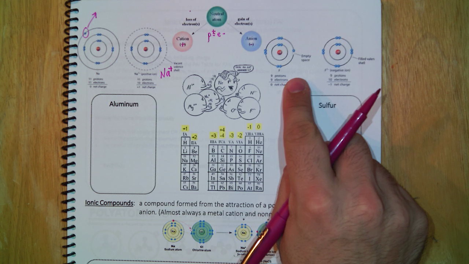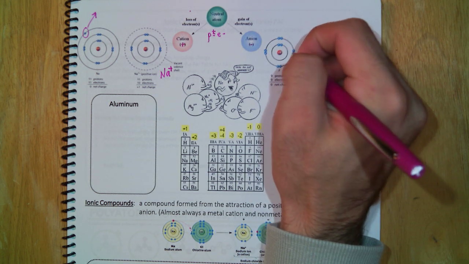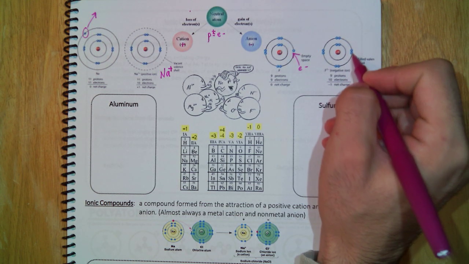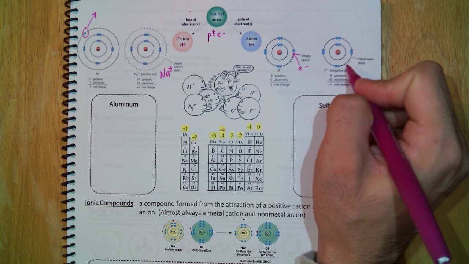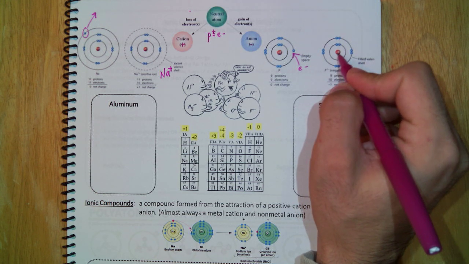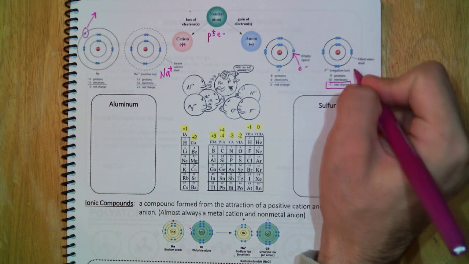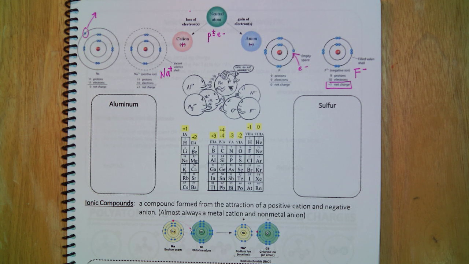For fluorine, which has 7 valence electrons, gains one more, and now you have 10 electrons total in the atom. Compare that to the 9 protons, you have one extra negative charge, so that's why this forms an F- ion, an anion.